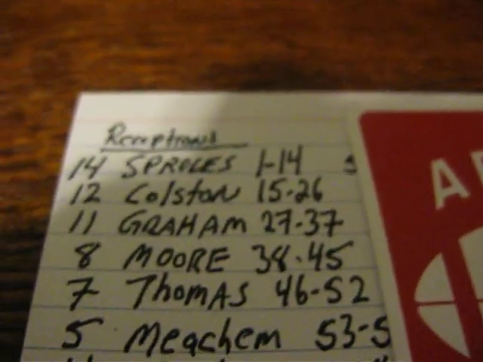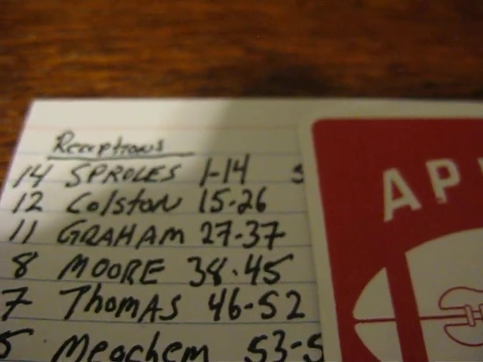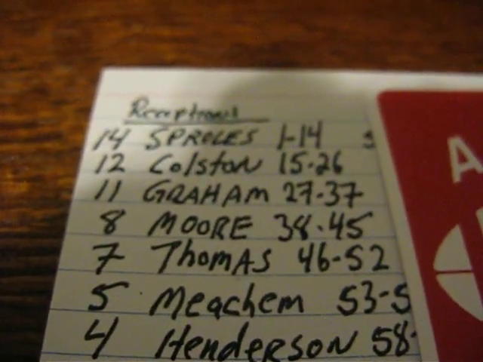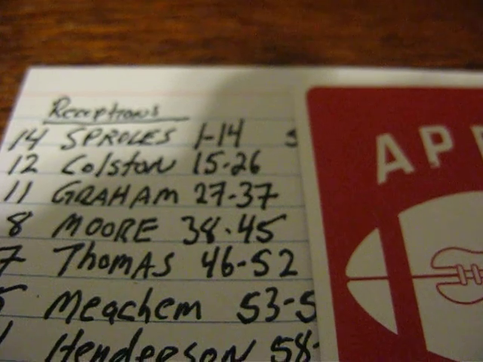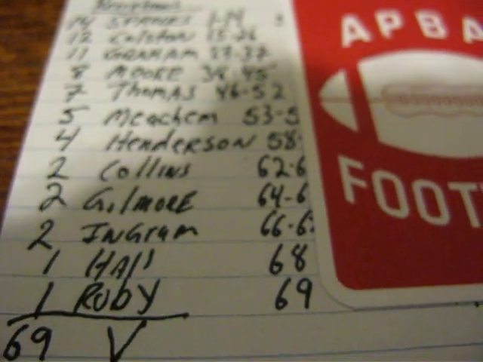Now I have to assign dice rolls to it. Alright, 14. So that's dice rolls 1 through 14. That 12 indicates 12 dice rolls. So I assigned 15 through 26. That 11 indicates 11 dice rolls. So I indicate 27 through 37. Okay, on and on and on. Now each receiver gets a numeral associated with it, and it has to match what the total team points were. So for this situation with 69, this better be 69 here.